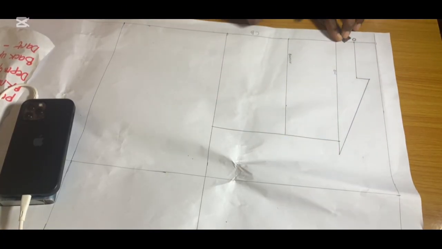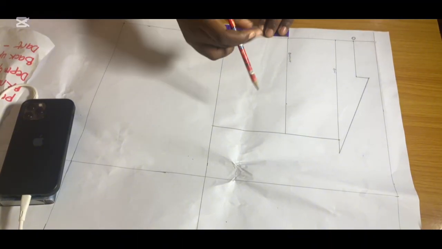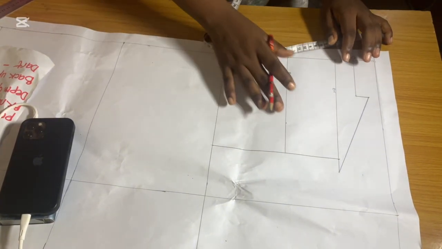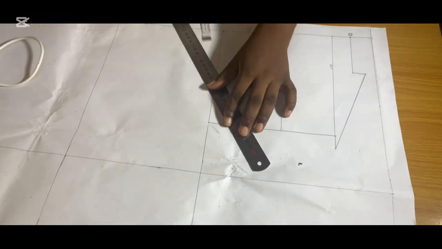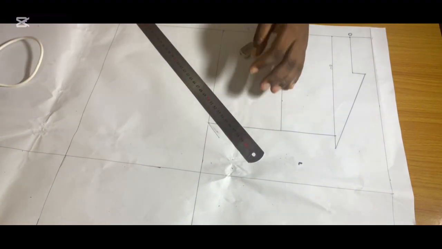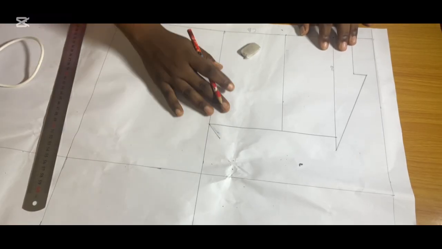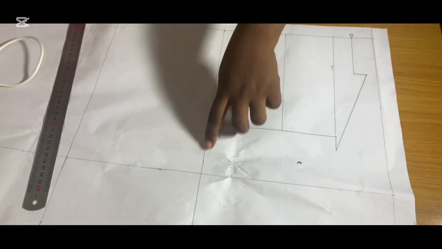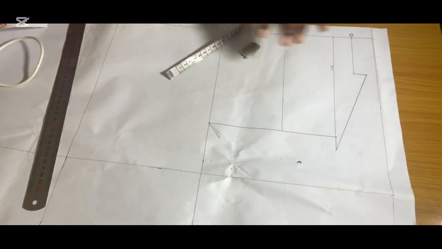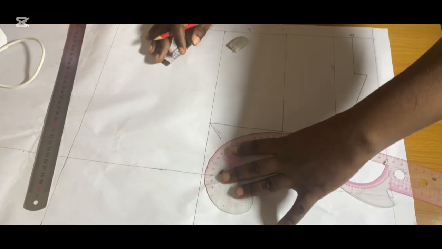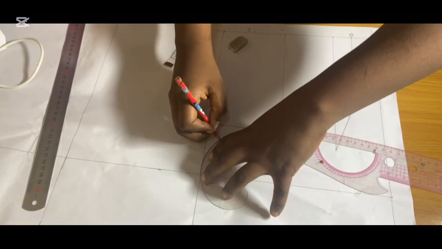To get the armhole curve, I will place my tape rule from point O to the depth of armhole. Then I will divide it by 2. Then draw a straight line. I will make a diagonal of 3 cm at this point. This is also a constant, okay? Then I will mark my backup, which is 6 cm right here. I will connect them together with my curve ruler. So this is our armhole curve for the back, okay?